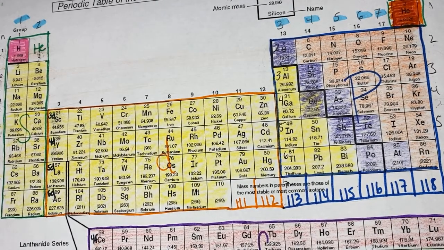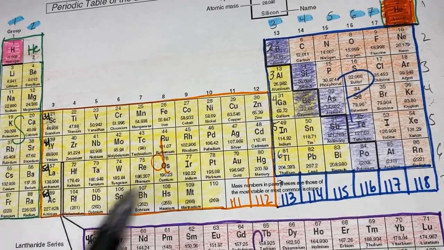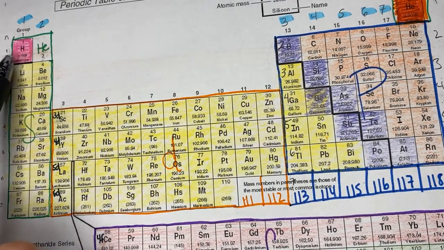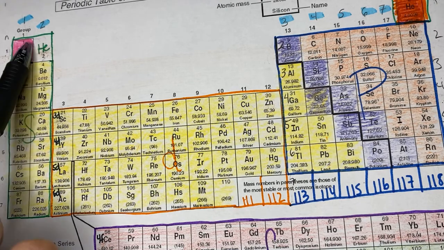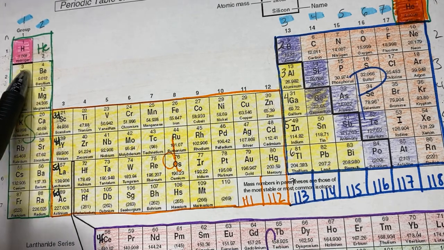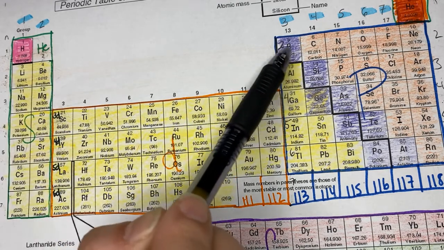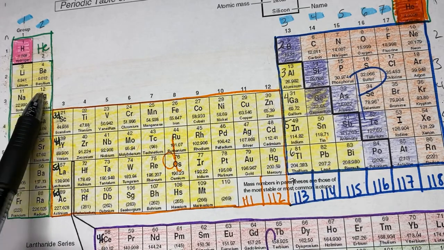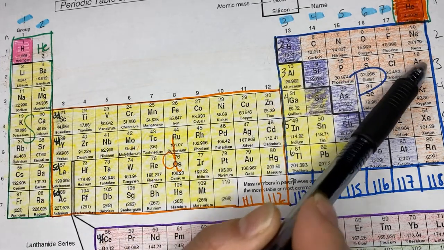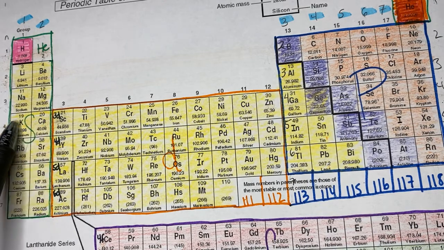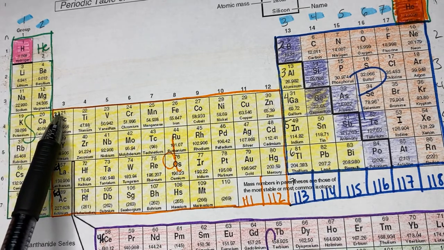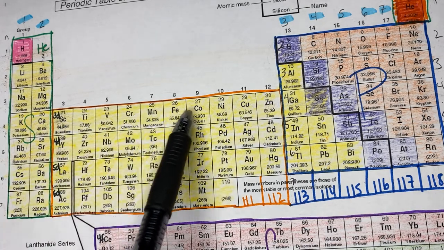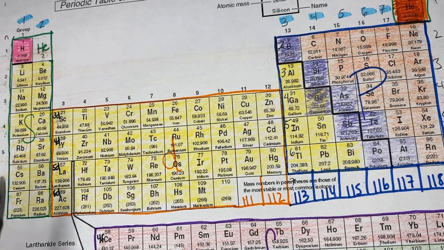Okay, let's do zinc. So zinc is right here. To come up with the electron configuration for zinc, you would do 1s2, 2s2, go across, 2p6, that's 6 across, 3s2, 3p6, 4s2, 3d, and it's 10 across here. 1, 2, 3, 4, 5, 6, 7, 8, 9, 10. 3d10.